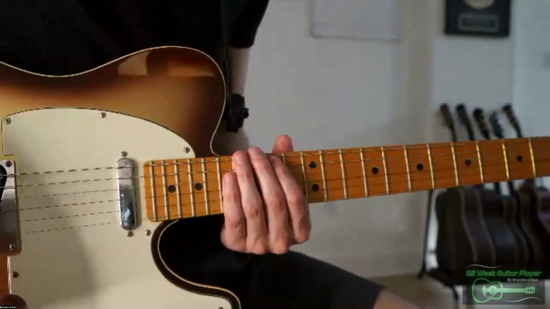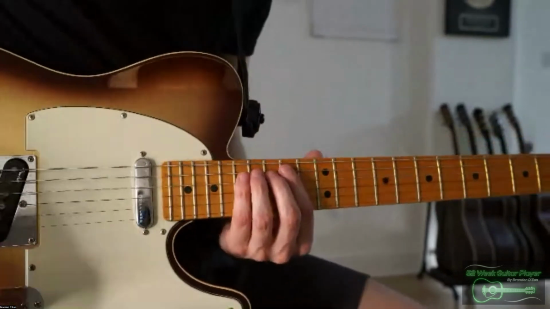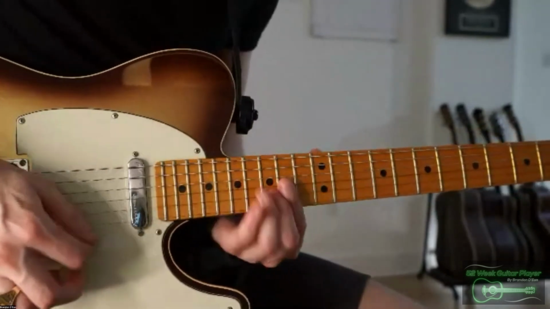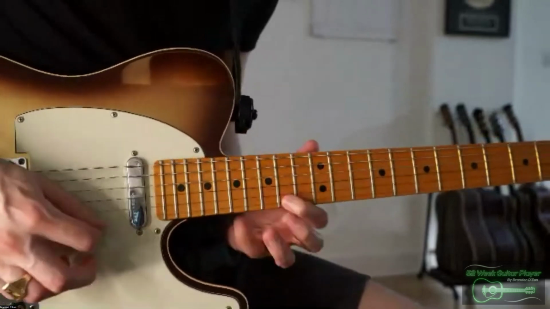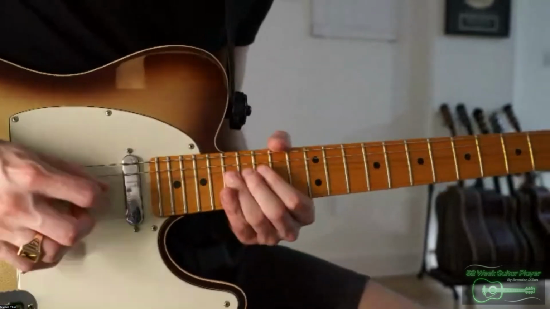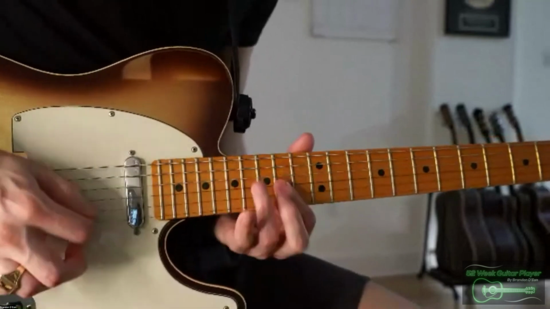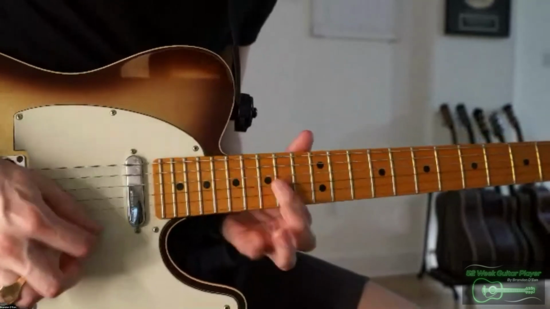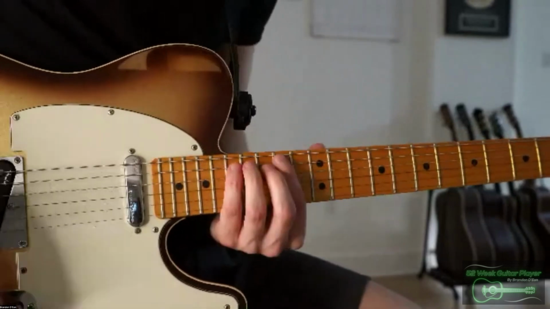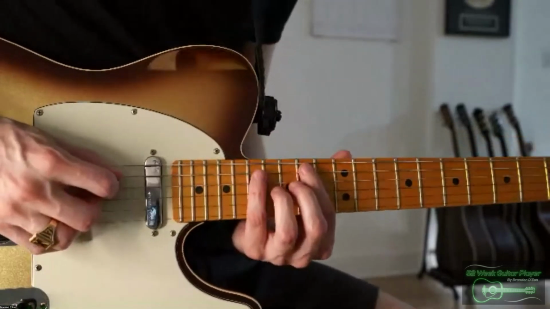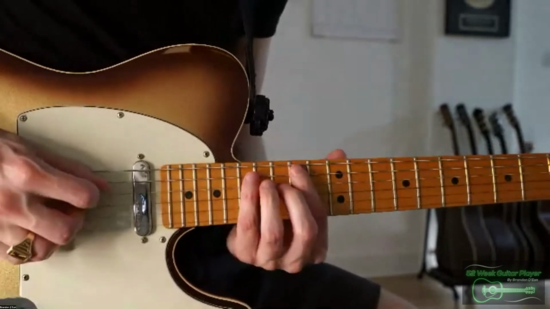But something that I like to do is play a sweep. And basically, what that is, it's a B minor 7 arpeggio, and it goes like this.